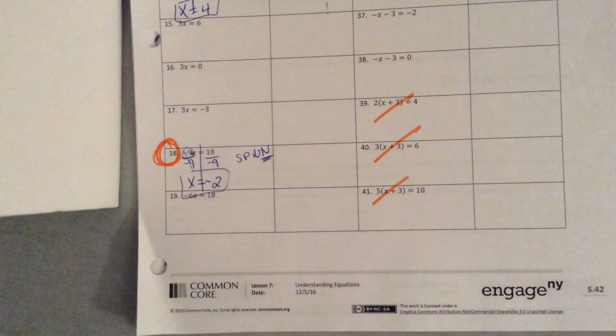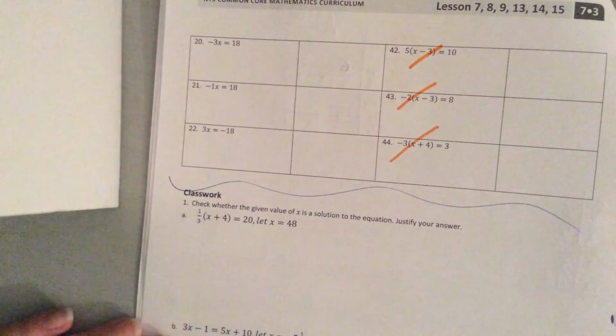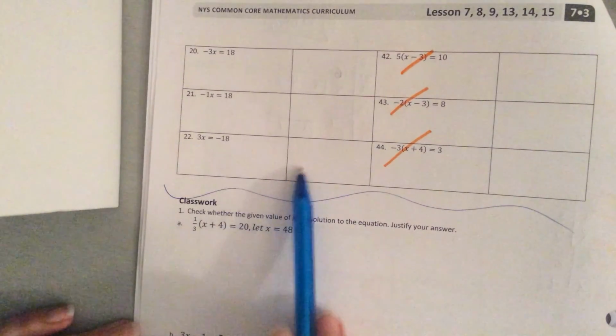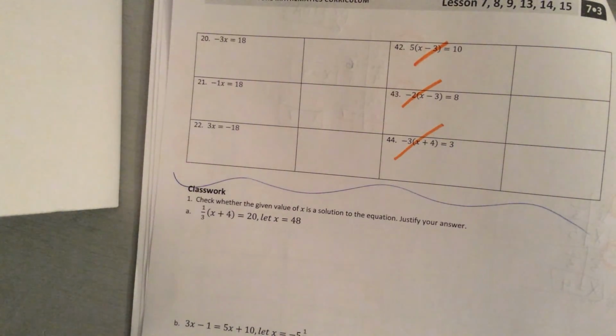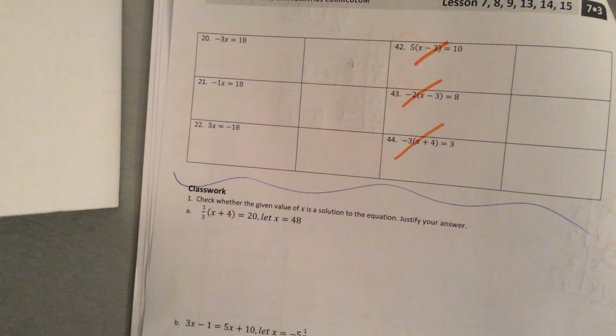Crossing out 39, 40, 41, also crossing out 42, 43, 44, and then this stuff here, we'll get to the rest of this packet later. But your goal is to try and get up to 22, up to this third page here done. Okay, so go ahead and work on that. If you do finish all that, go back and finish your stuff from yesterday. If all that's done, come talk to me. I'll have something for you to do. All right, go ahead and work.